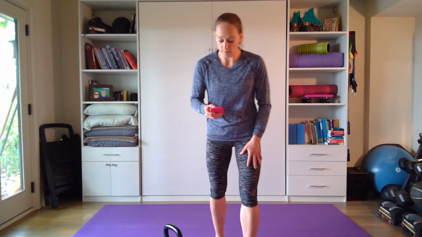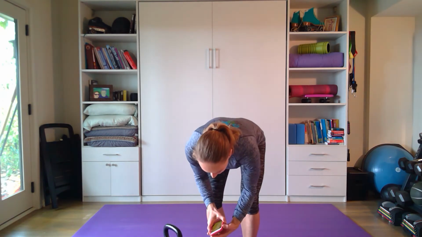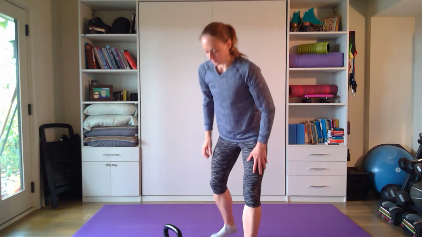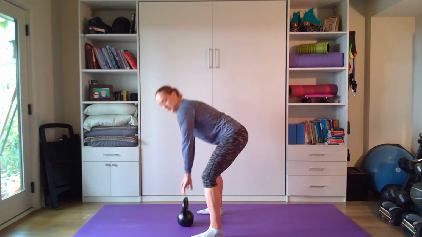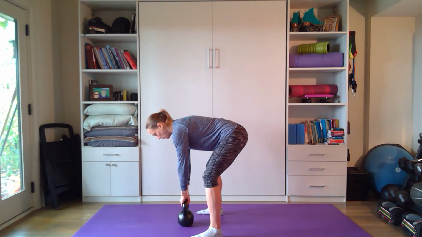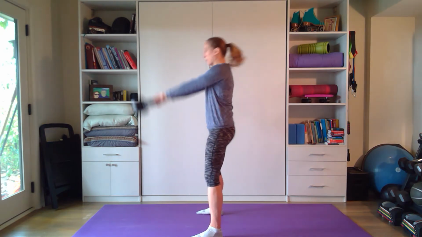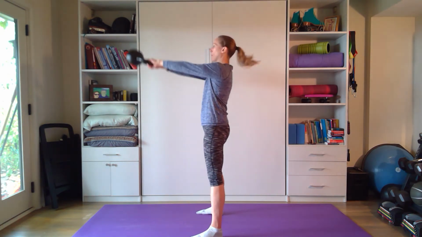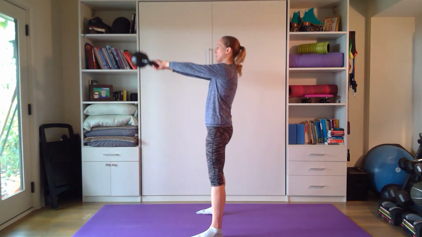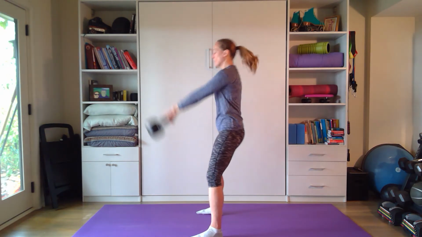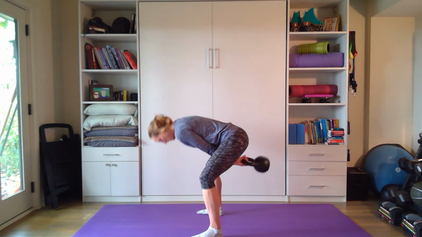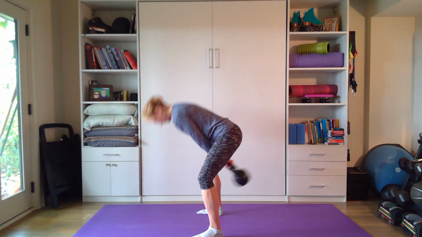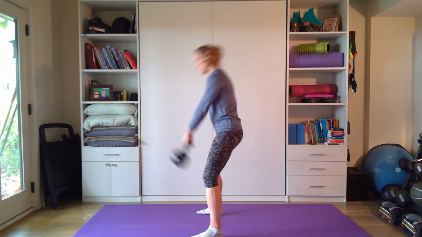One moment, stand by. Okay. So we're going to start with kettlebell swings in 10 seconds. Three, two, one. So I'm going to snatch it back. So I'm using my core and my legs to swing it up to shoulder height.